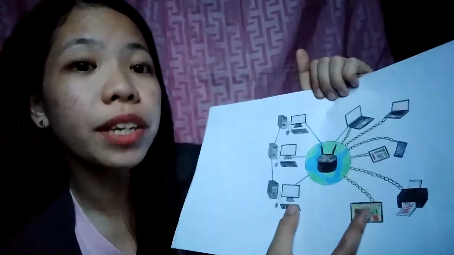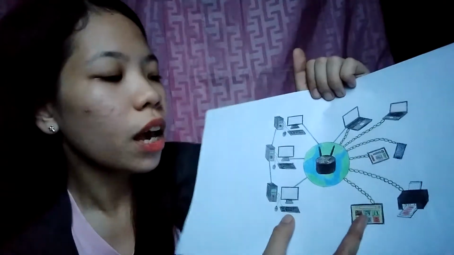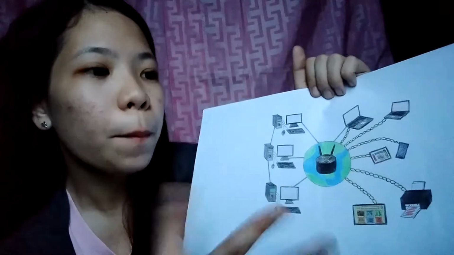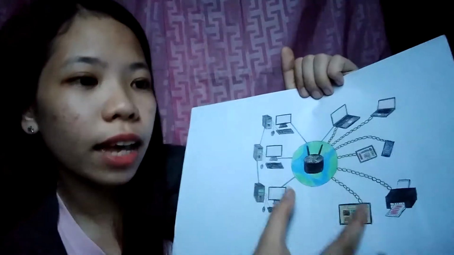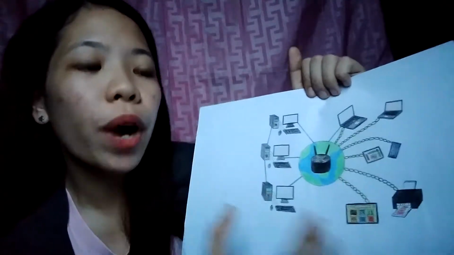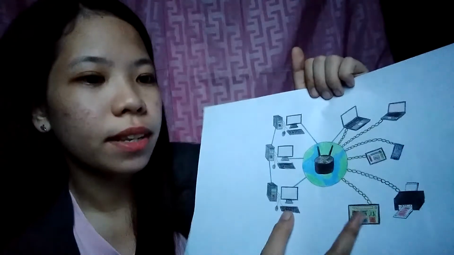So the internet is a network of global exchanges including the private, public, business, academic, and government networks. It is connected by guided, wireless, and fiber optic technologies.